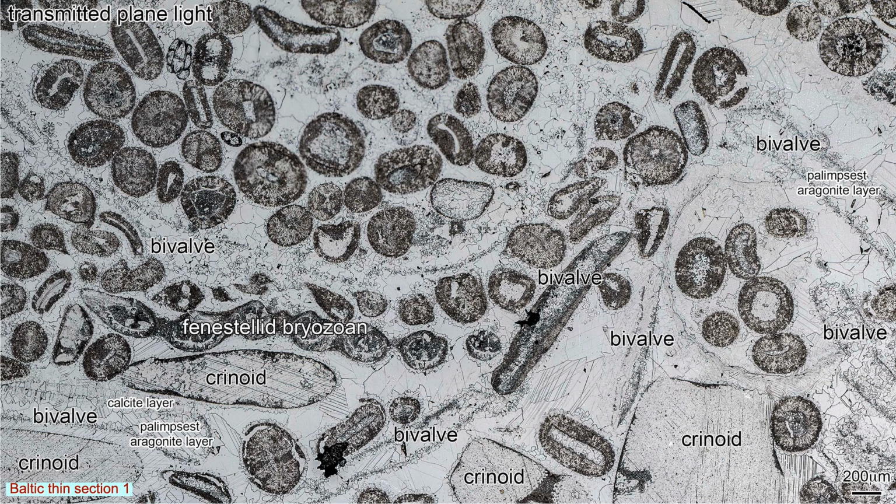This image of the first Baltic thin section shows it to be a skeletal ooid grainstone. Its ooids, crinoids, and bivalve skeletons with rounded margins were formed under episodic, highly turbulent conditions, while a crinoid and fenestrate bryozoa were derived from a quiet water environment.